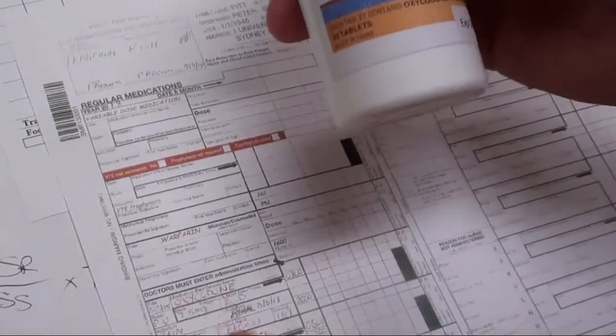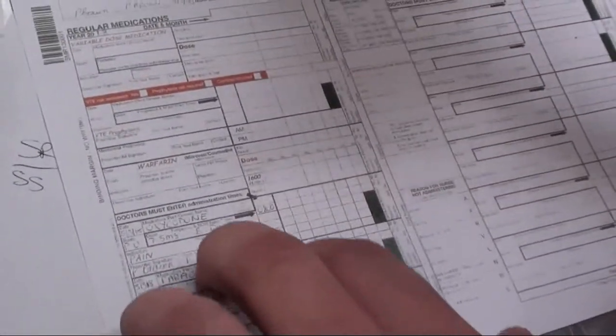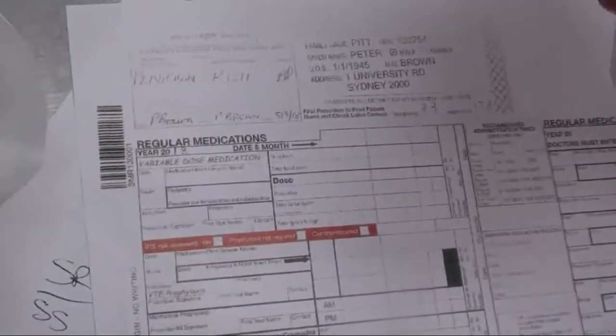It's written up for pain. It's for today's date. Yep. It's to be given orally. It has a doctor's signature, and a doctor has written his name there. And it's at today's time. Yep. And there's nothing that states it's been given previously. And it's for Mr. Peter Pitt.